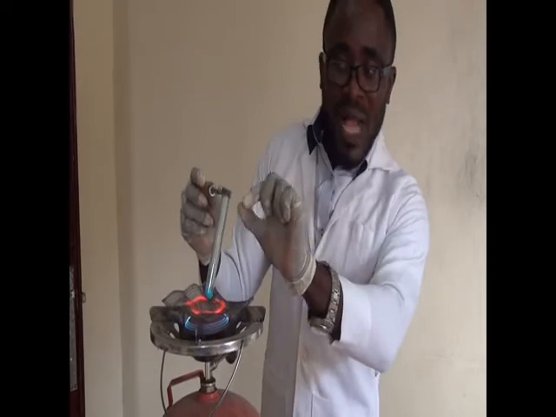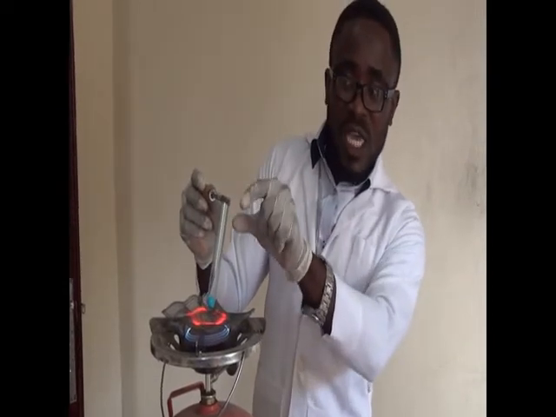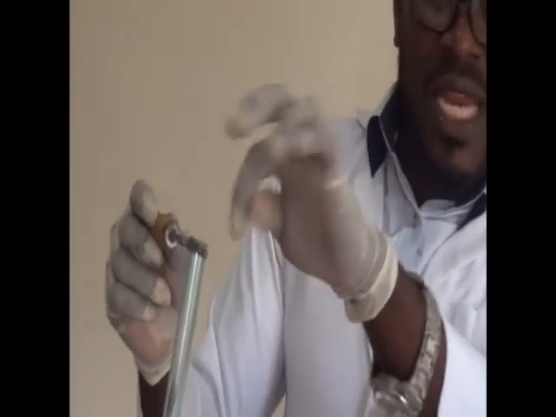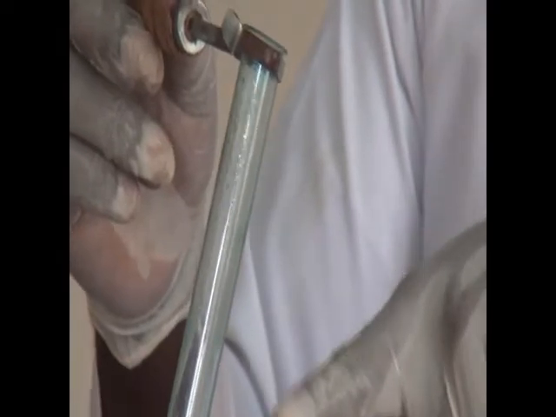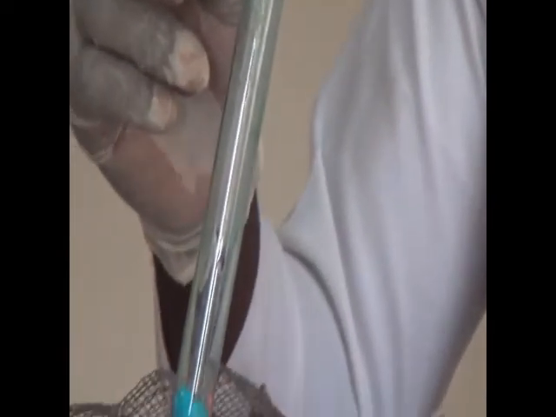If you look at the top of that test tube, you see some condensation. It condensed at the top. It means something is going on. A chemical reaction is taking place. And if you look at the bottom of that test tube, you find a color change. There is a change in color immediately.